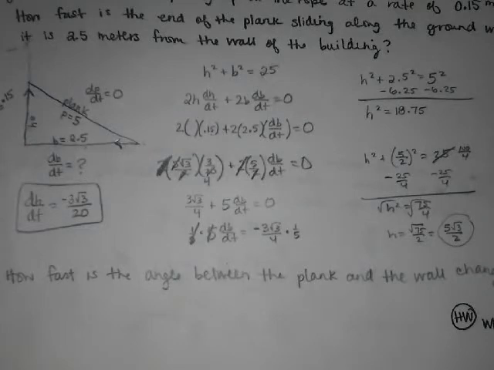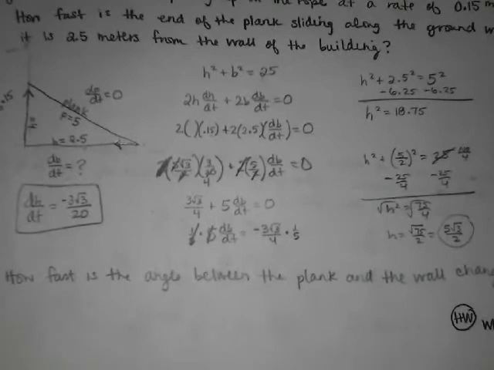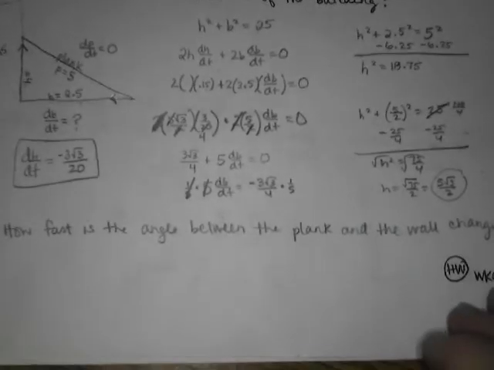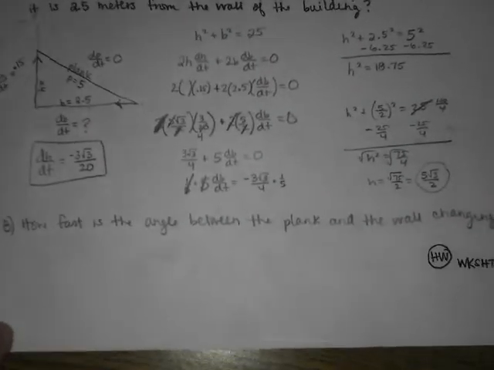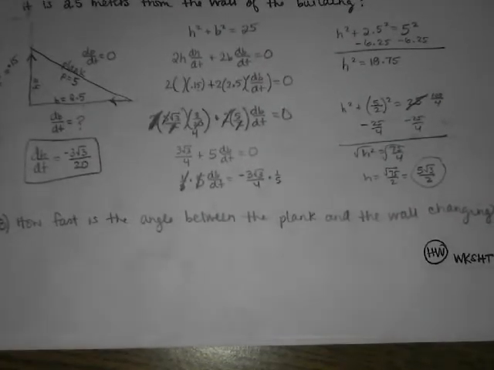And another question that is not on your paper, but I want you to write down. How fast is the angle between the plank and the wall changing? Assuming at the same point in time that we've been working with for part A.